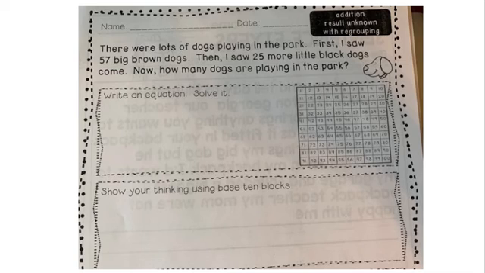So first off, we need to write our equation. And how many dogs are playing in the park? So we are adding, so we need a blank plus blank equals, and we're going to put a question mark because we have to solve the problem before we know it. Alright, so this does not have any extra information, so we just need to pull the numbers from it. There were 57 big brown dogs, and then 25 little black dogs.